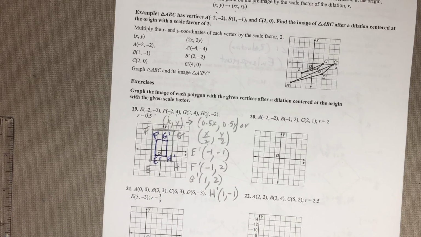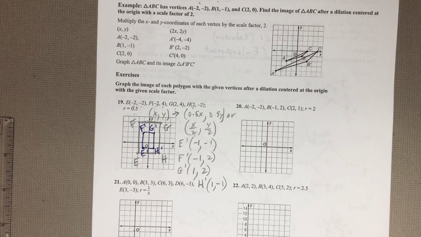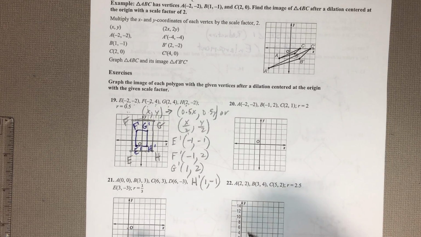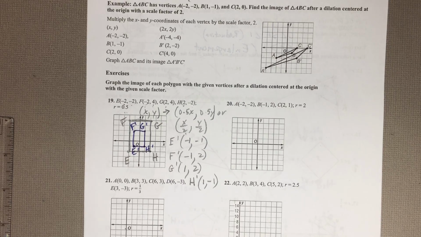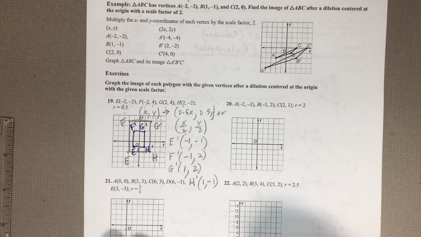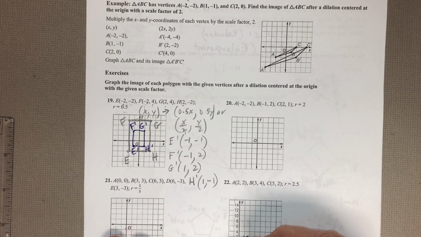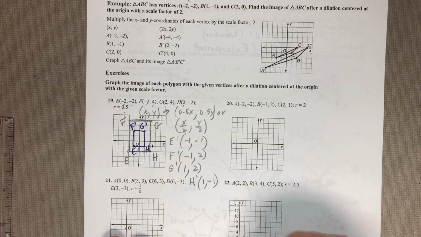All right, I want to do at least one more. Let's go do number 22, okay? All right. Well, I'm going to plot the original figure first, okay? 2, 2 is point A, so there's point A. 3, 2, so 3, 2 is point B.